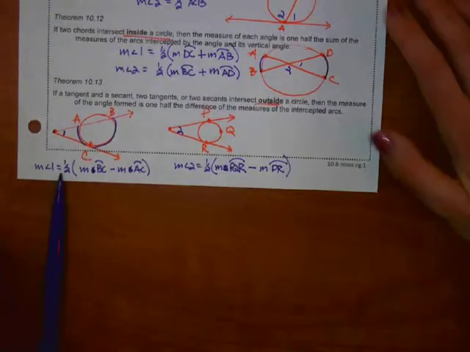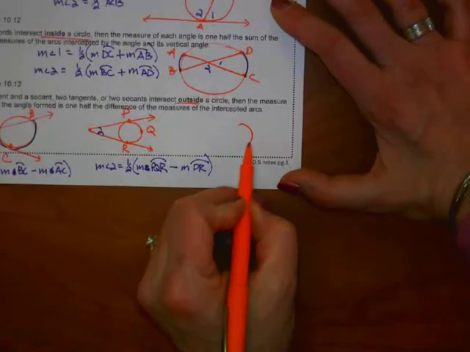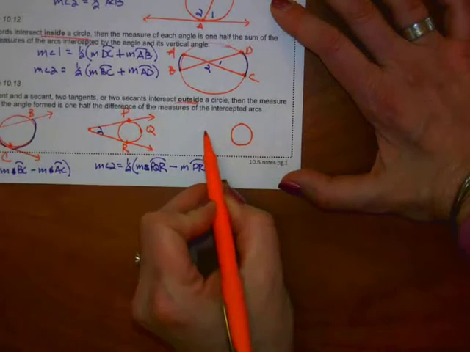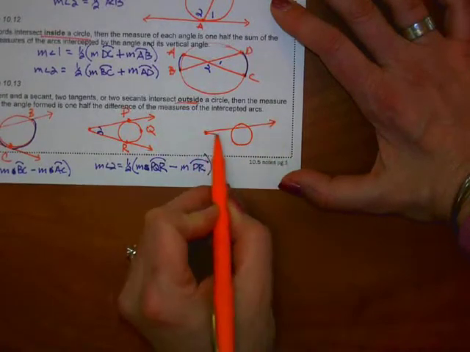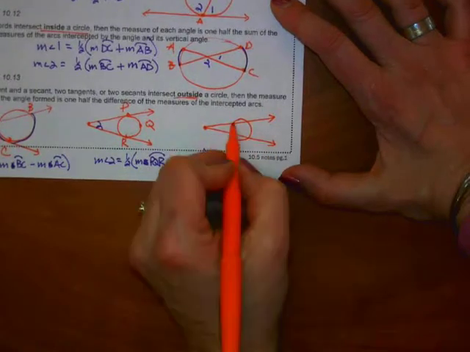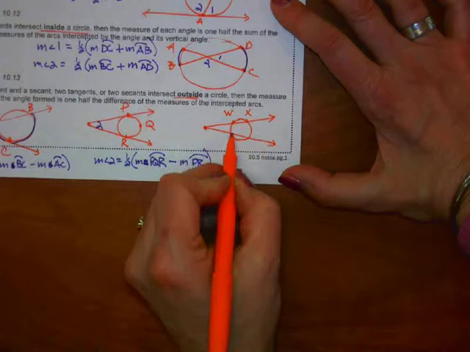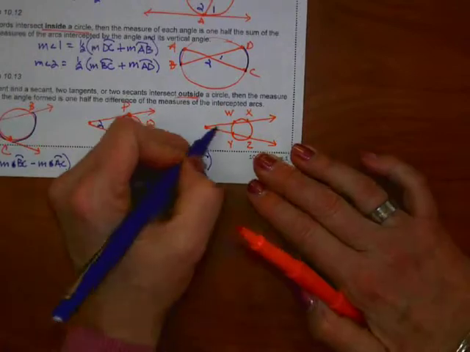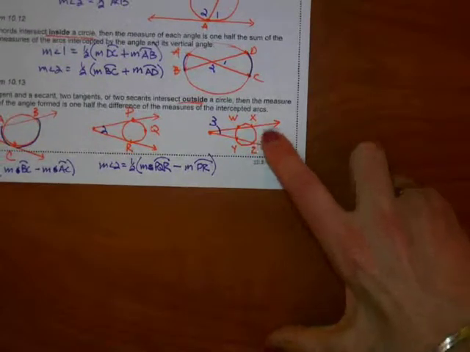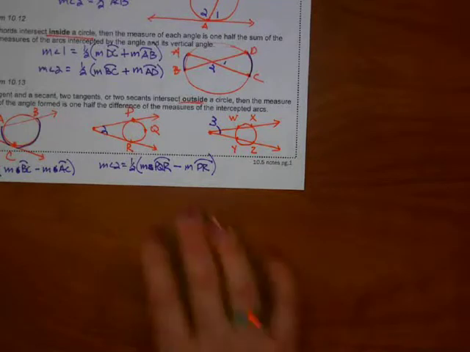So we'll just draw this last picture. We probably don't even need to write it, but let's just see what it looks like. So the last one says two secants. Okay, so we have a point outside the circle, and we have two secants. So we'll call that W, X, Y, and Z. So the measure of angle 3 here would be equal to what? Half of this arc minus that arc, right? Same idea. Do we need to write it down? Yeah. Go ahead if you want. You can write it down. Okay, turn it over.